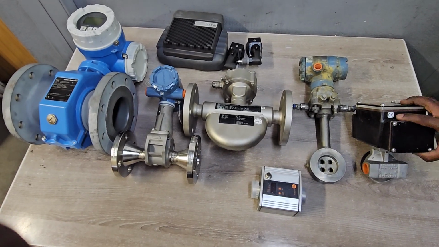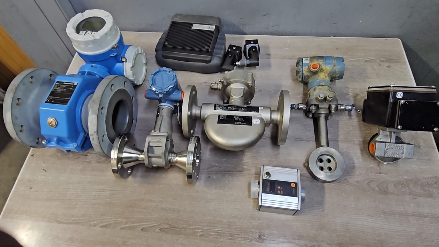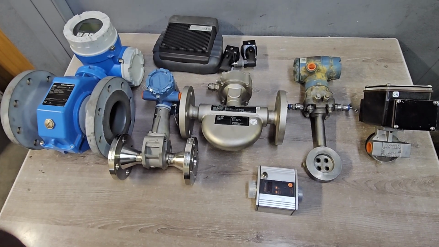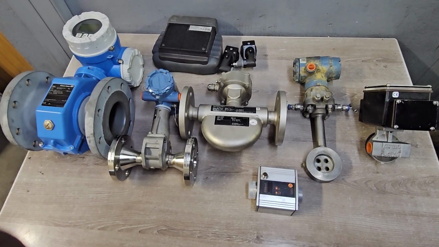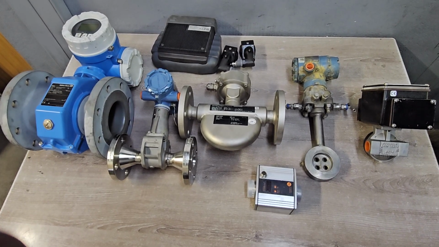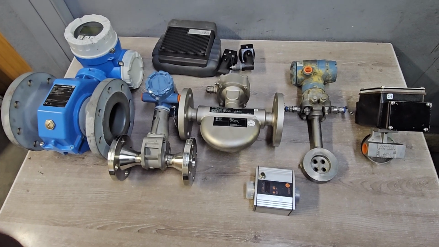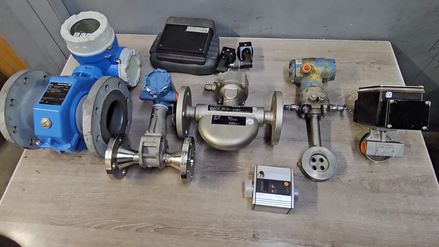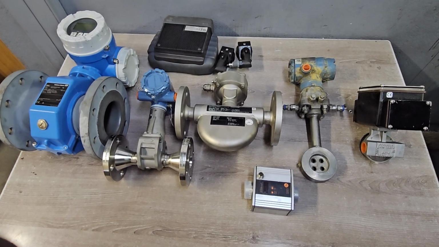Okay, let's recap quickly. We talked about different types of flow meters: a mag flow, a vortex type of flow meter, a Coriolis flow meter, an ultrasonic flow meter, a differential pressure type of flow meter, and a mechanical flow meter, which is based on a turbine. The other one that I did not show you is a thermal type of flow meter, which is usually used in the gas industry.